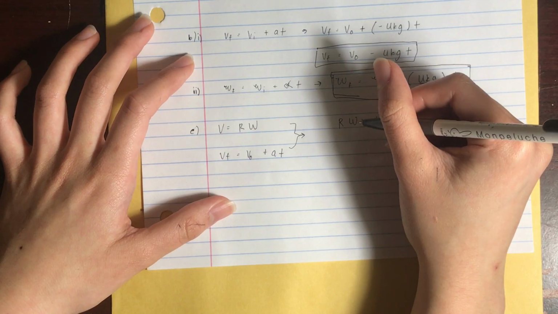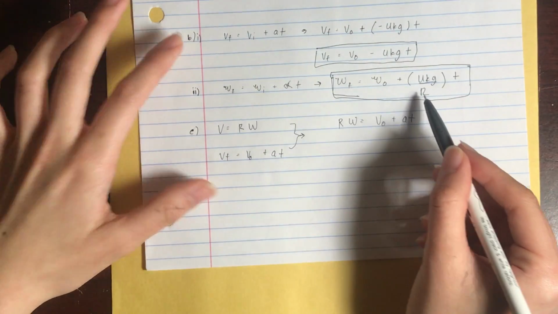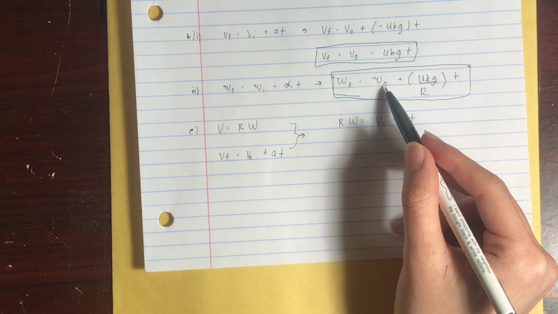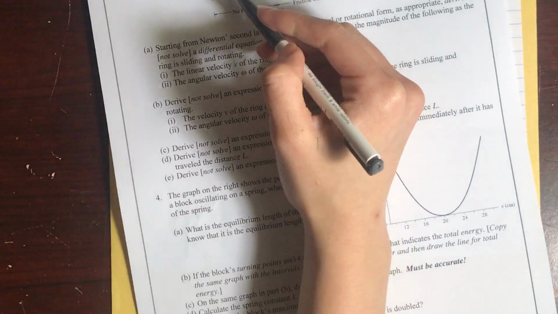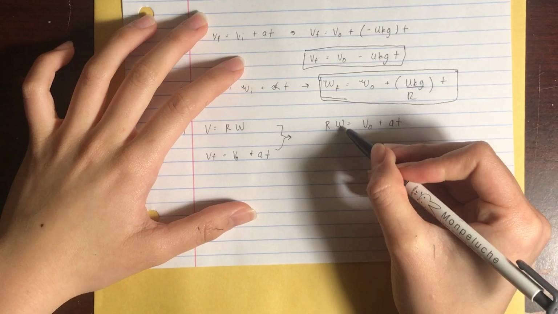For W final, we can use this to find it, and since angular velocity is 0 at the beginning, because the object is only sliding and not rotating, we can plug this into here.